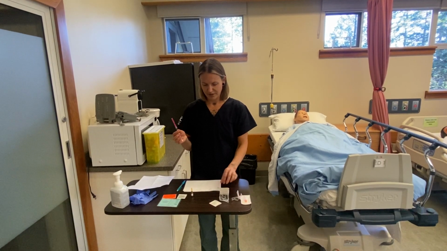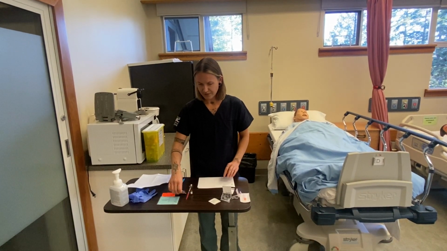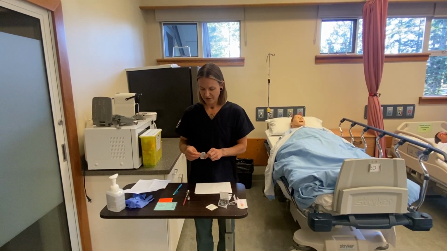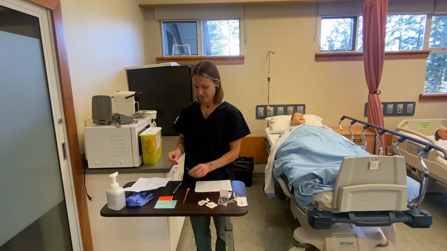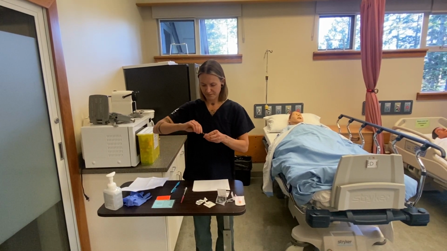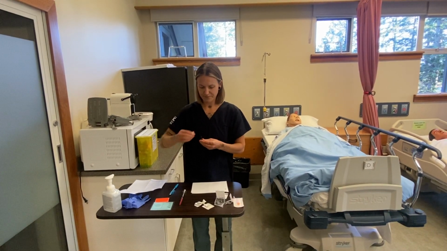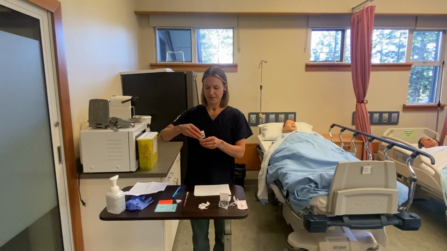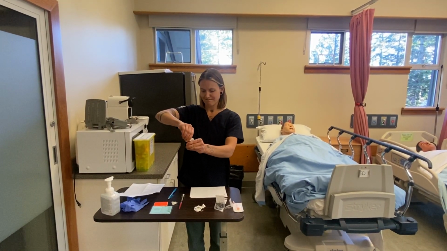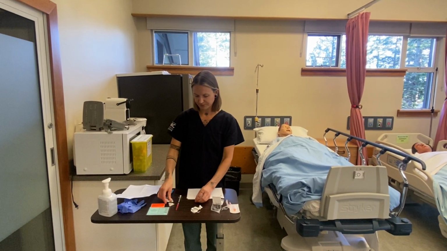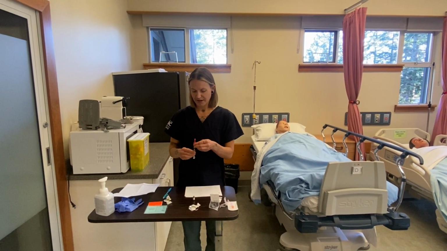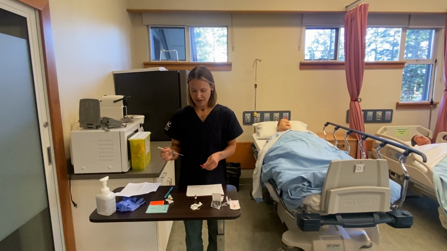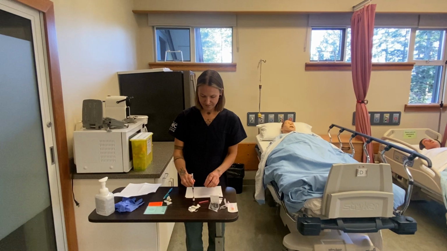And then I will clean off the top of the ampule with an alcohol swab. And then use another alcohol swab to break it away from me. And then I can use my syringe and my filter needle to draw up 0.25 mils.